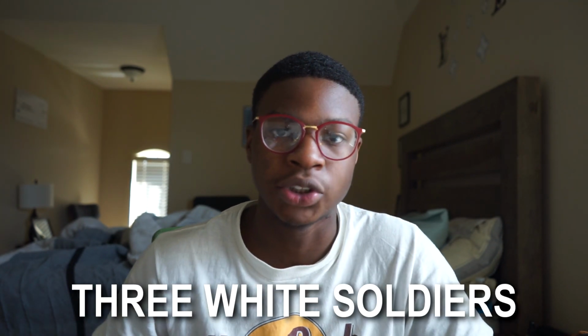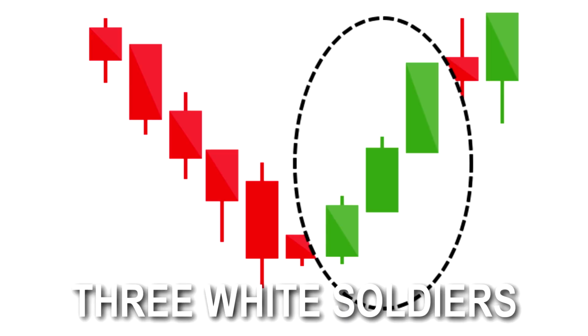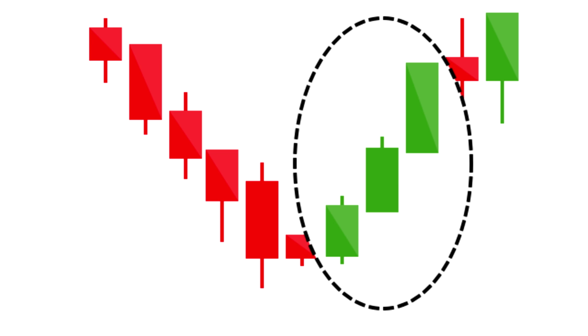Now, getting on to the candlestick pattern that you should notice is the three white soldiers, or the three musketeers. I've seen it called both, and basically this signifies three green candles, and green basically means it's closed higher than it used to. So from a red to a green, that means it's closing higher on that certain candle, so the stock is going up.